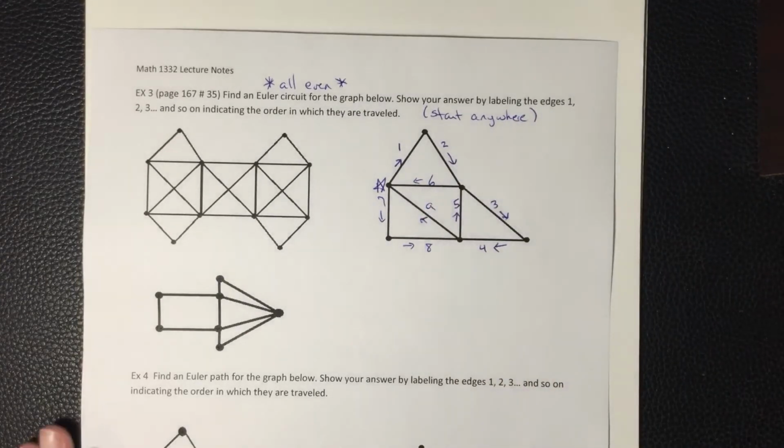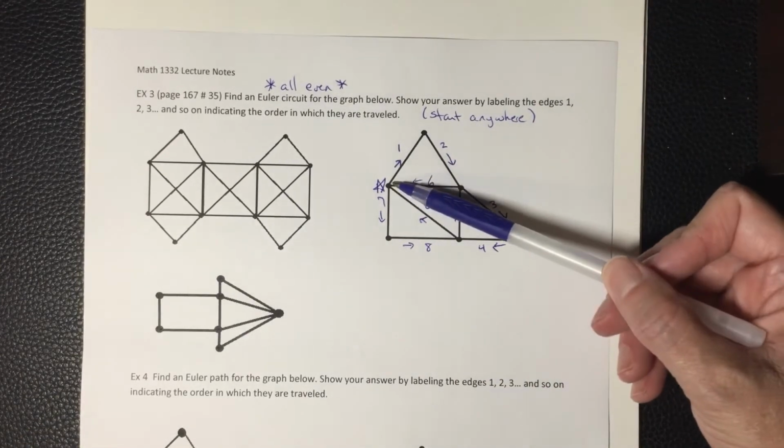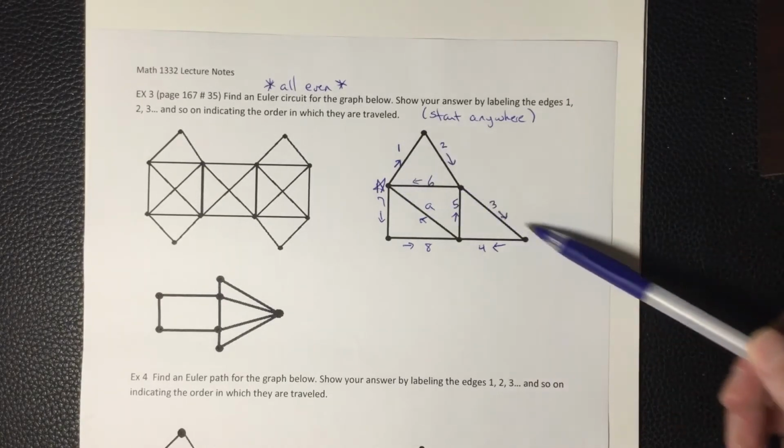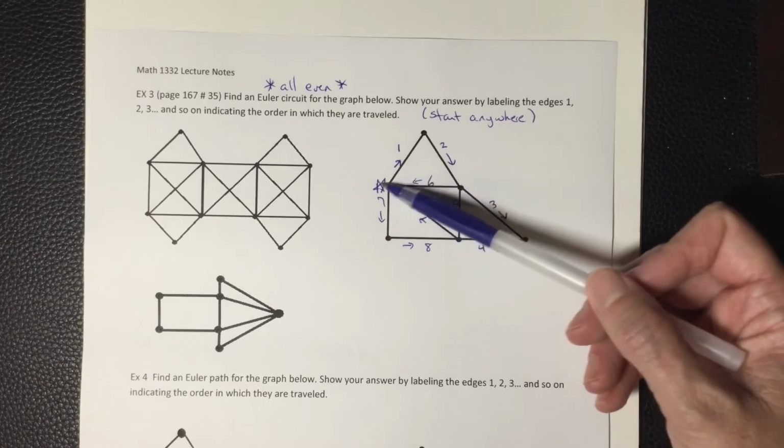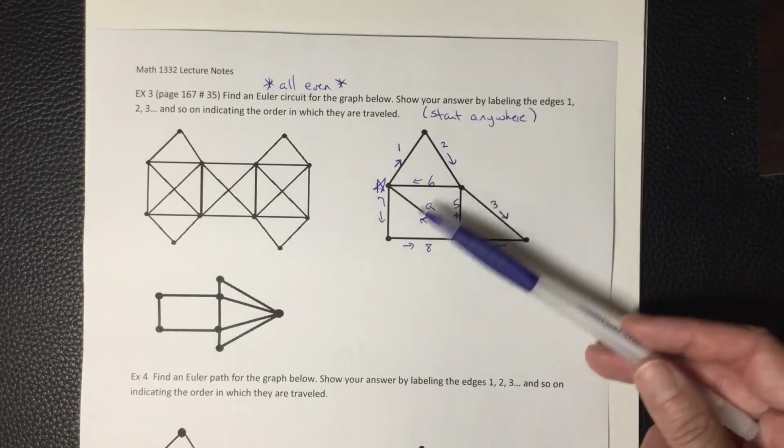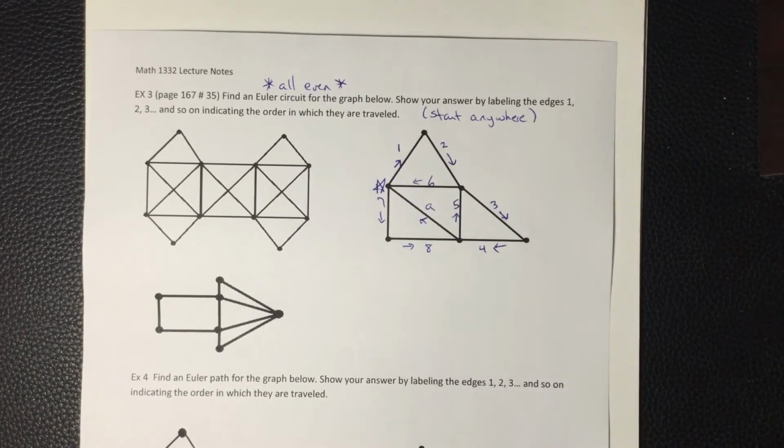The idea is you make it easy for someone to follow your circuit. I'm going to go 1, 2, 3, 4, 5, 6, 7, 8, 9, and I went back to where I started. This is one of many ways to do this particular problem, but just to show you one option.